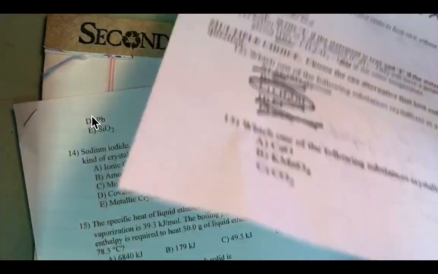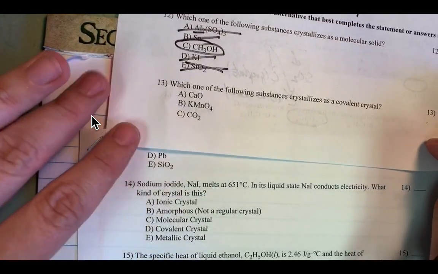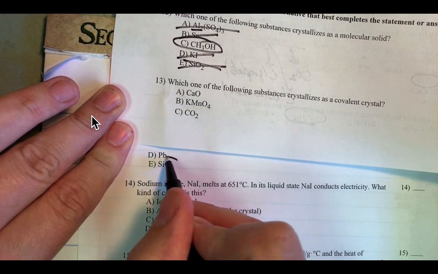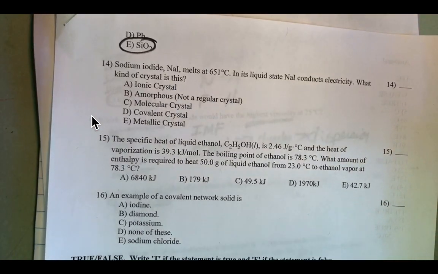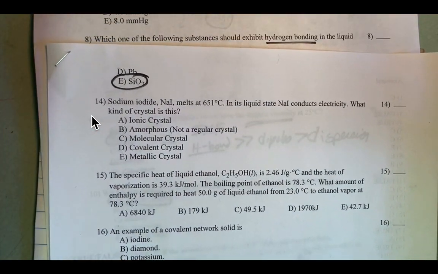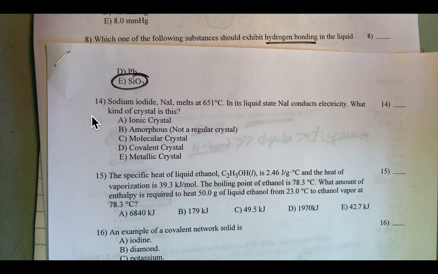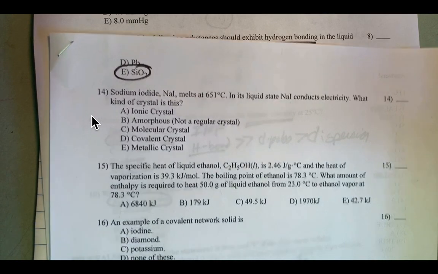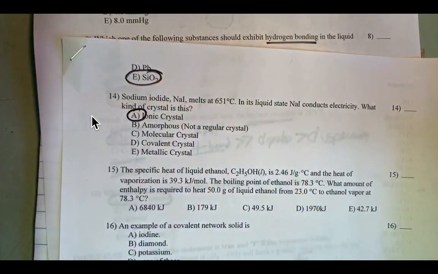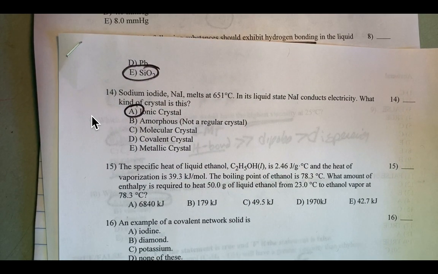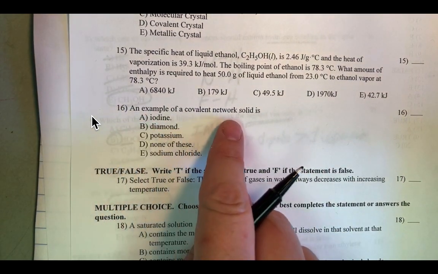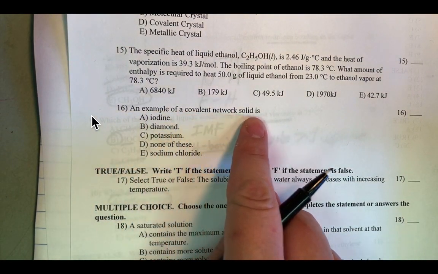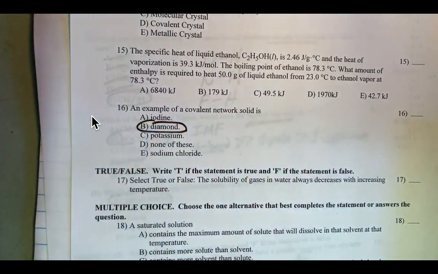13 is a similar problem that we've seen before. Which one can form a covalent crystal? And that's silicon dioxide. All right, 14 now. Sodium iodide, NaI, melts at a high temperature. In its liquid state, it conducts electricity. You remember from Chem 111, ionic compounds are the ones that conduct electricity. Another example of a covalent network solid is diamond, carbon in the diamond form.